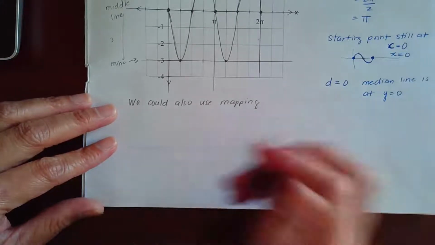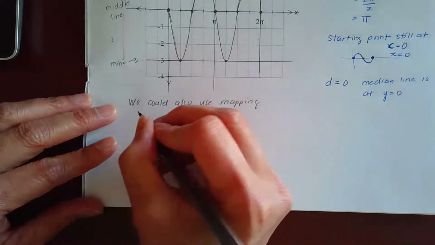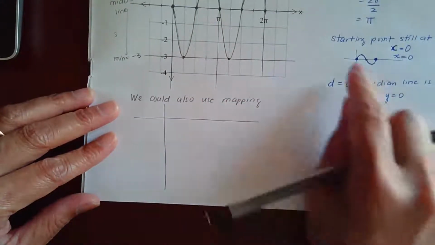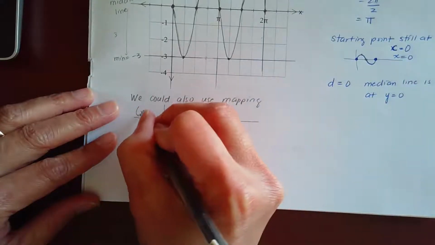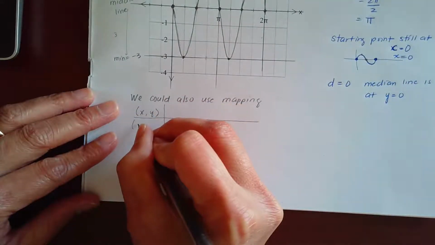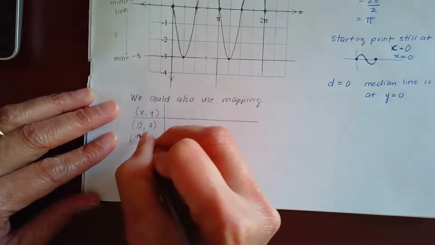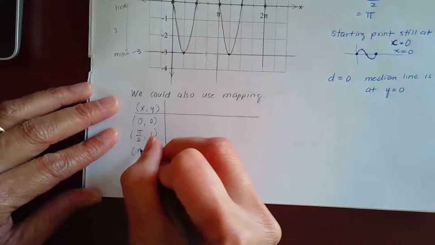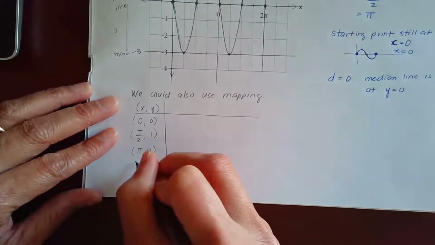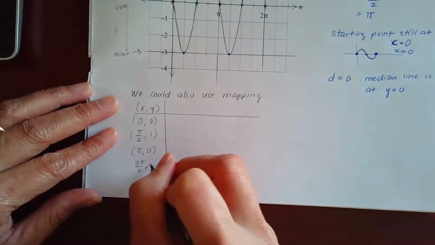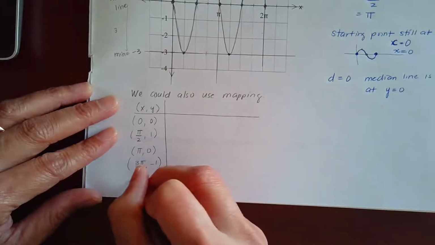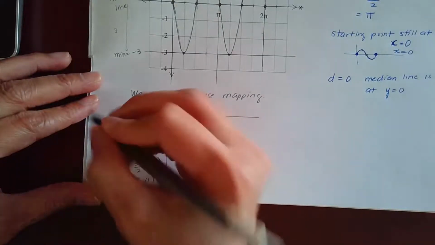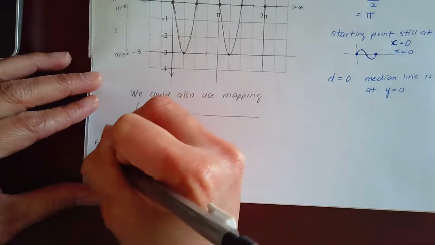Normally the key points for sine functions are 0, 0; pi halves, 1; pi, 0; 3 pi halves, negative 1; and then 2 pi is 0. So these are the 5 key points.